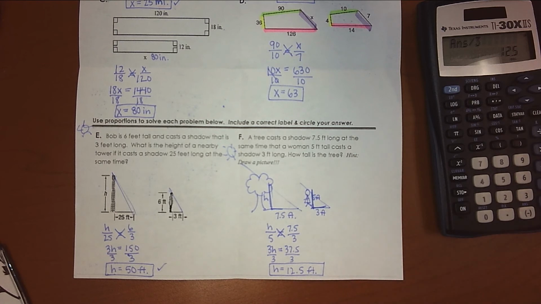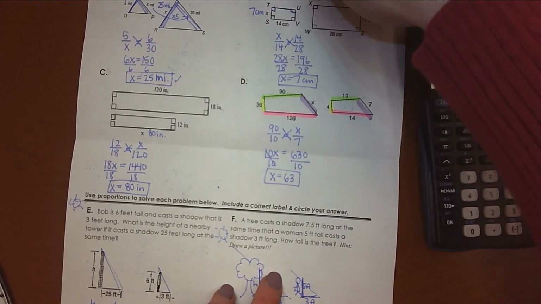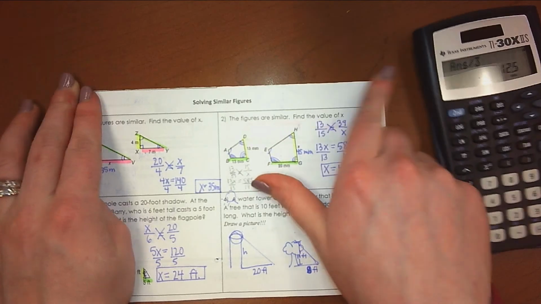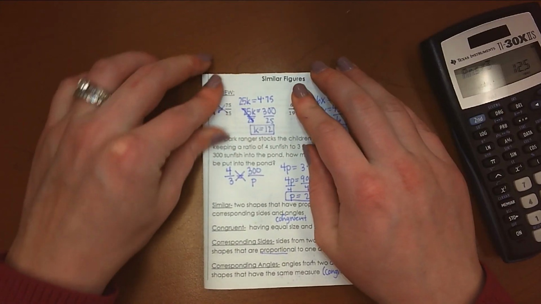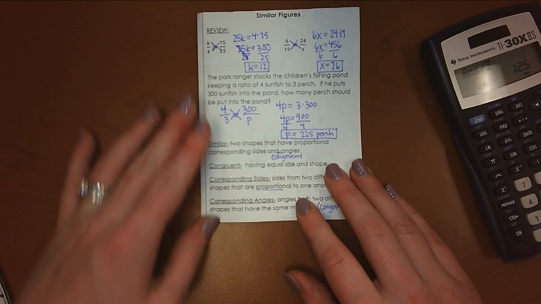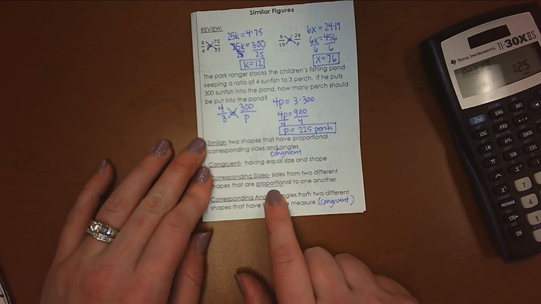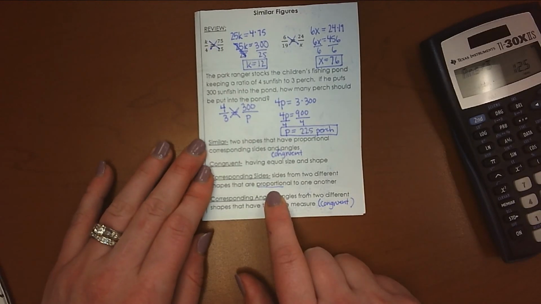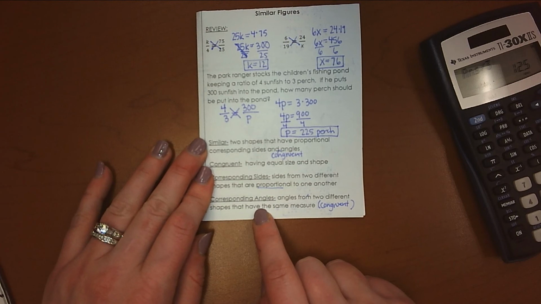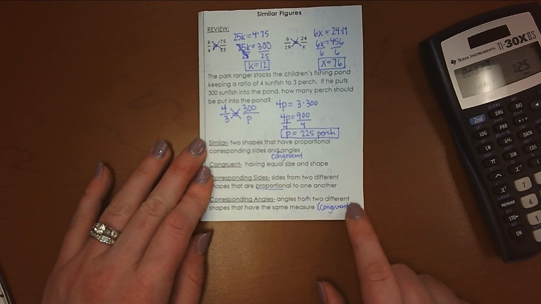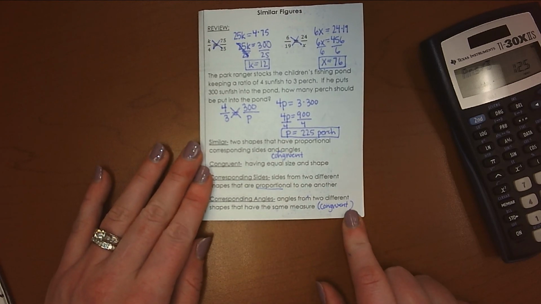So today we talked through similar figures, and we found missing side lengths of similar figures by using what we know. So we know that similar figures have corresponding sides that are proportional. We can set up proportions for their side lengths. And they have corresponding angles that are congruent, which means they're the exact same.